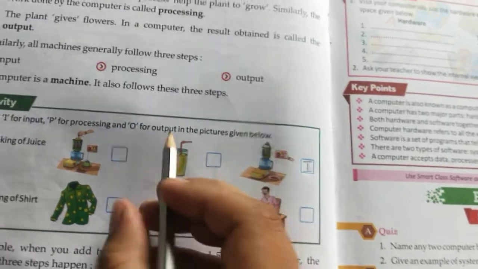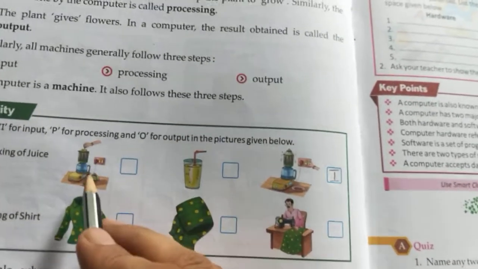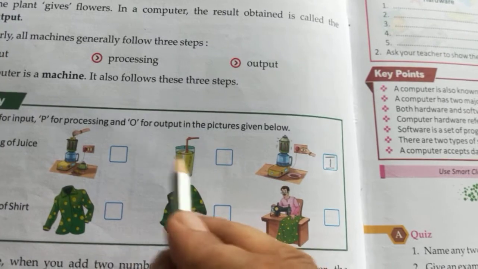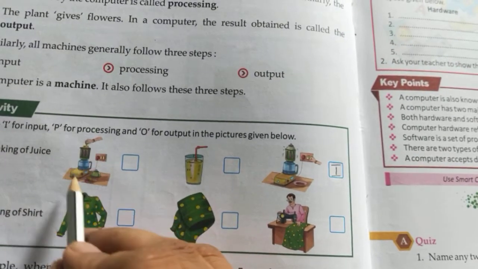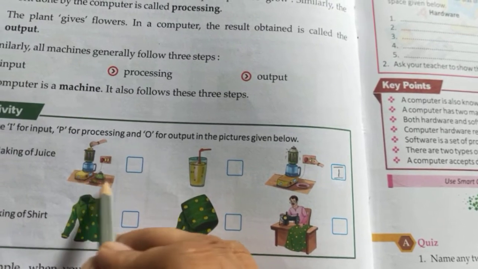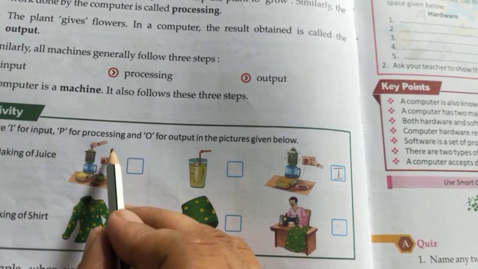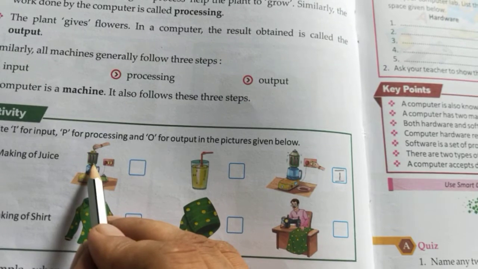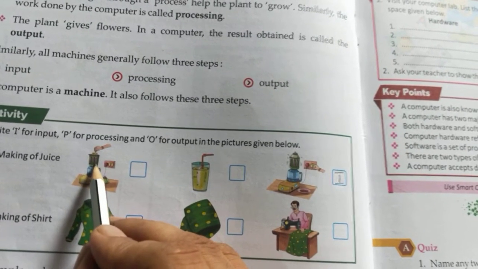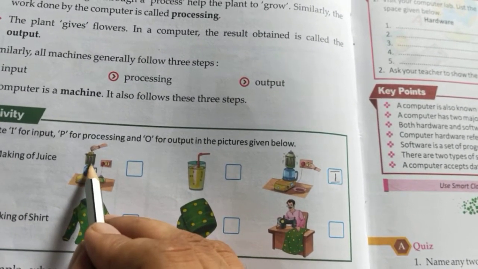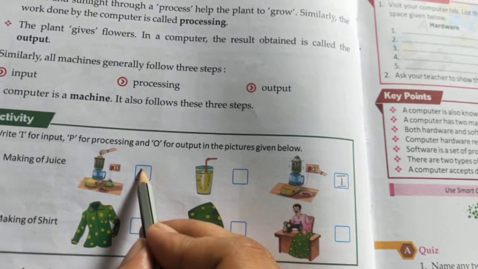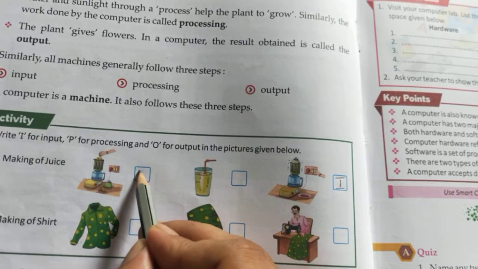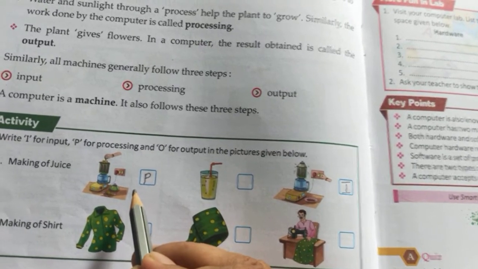Now between these two pictures, you can see that the first picture is performing some task. It's processing, grinding the fruits that have been put inside the mixer, so it's doing some work. So this will be P, which stands for processing.